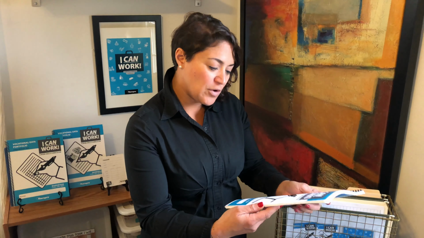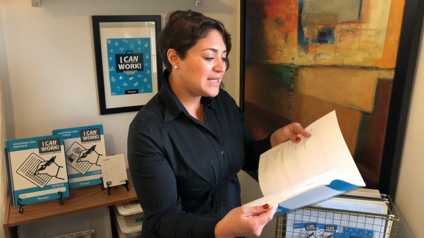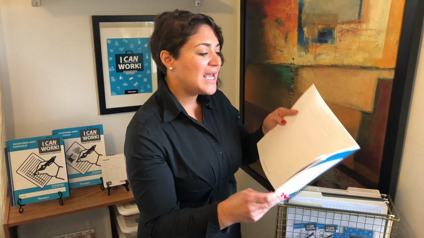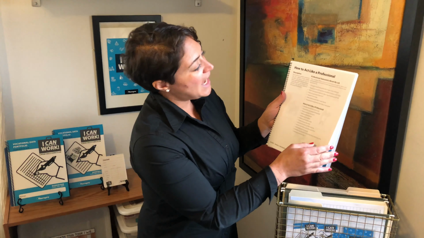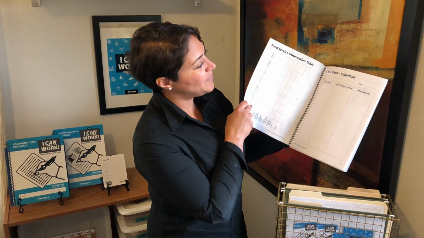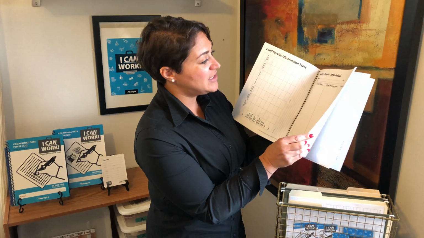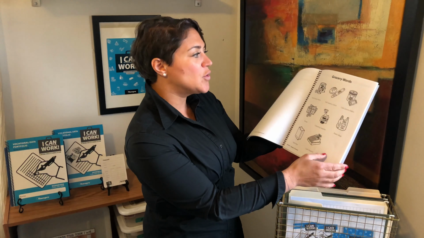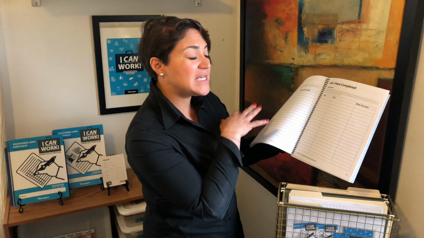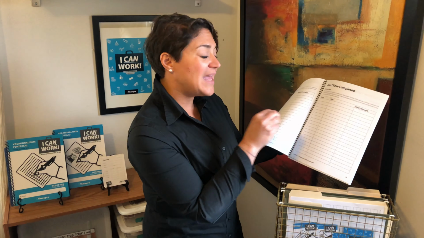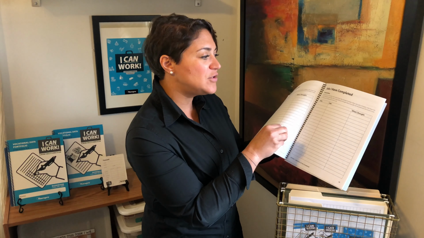Additionally, if you didn't want to create or hand make portfolios, I Can Work now has pre-printed and pre-made workbooks. These workbooks are rich with information and really a nice resource to add to your toolbox. In these portfolios and workbooks, not only does it have a table of contents, it has every text version worksheet, as well as observation table, interest inventories, as well as word walls related to the entire curriculum. At the end of the workbook, it has a multitude of pages for tracking job completion.